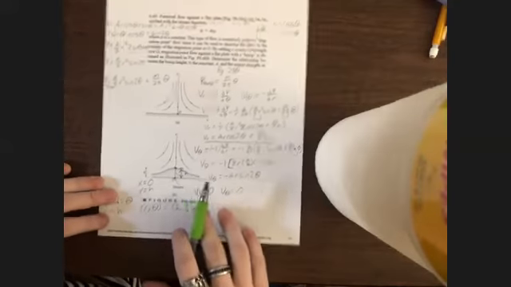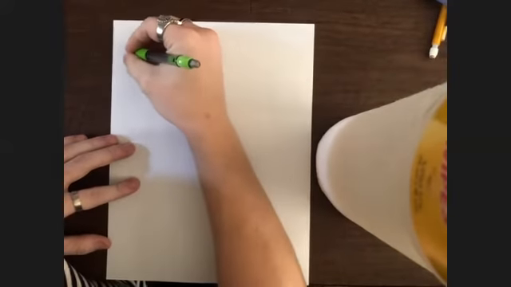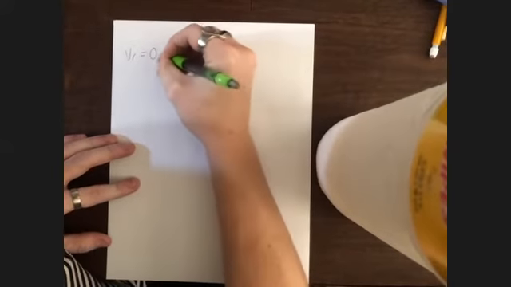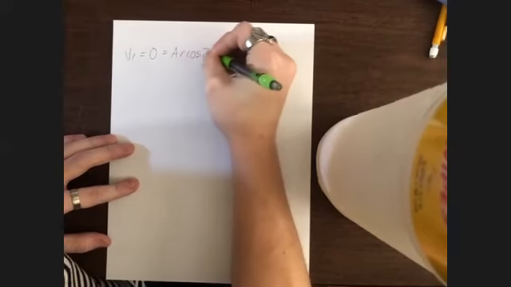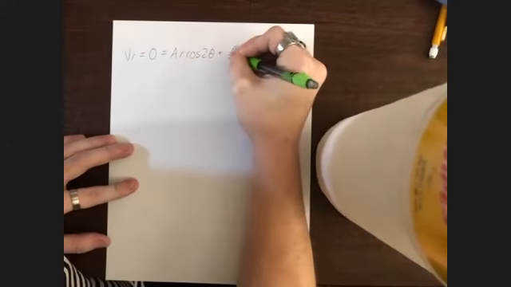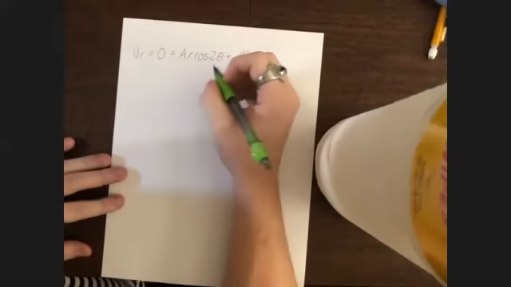So let's see, VR equals 0 equals AR cosine 2 theta plus m over 2 pi r. Let me just double check I did that right. AR cosine 2 theta and m over 2 pi r.